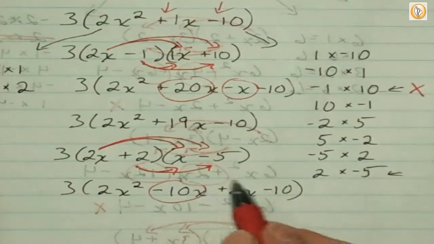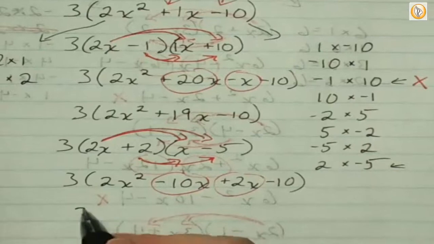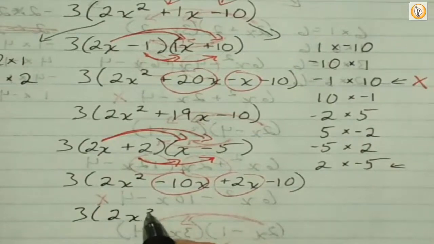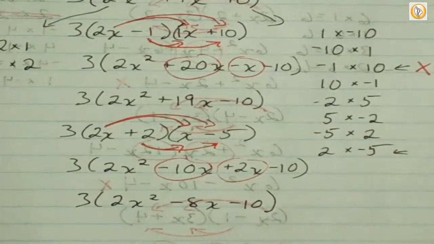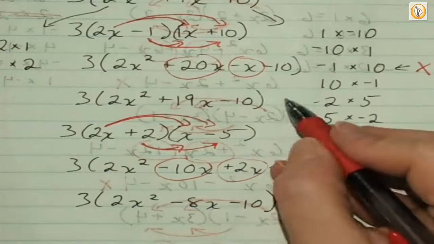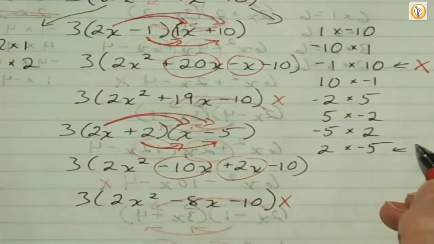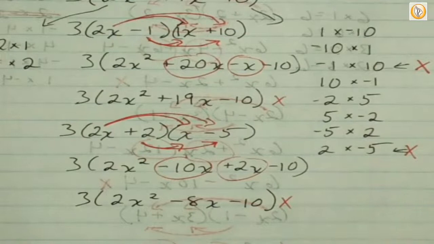Combine our like terms, and we get 2x squared minus 8x minus 10. Did that work? No. Let's try another one. Aiden, you want to help her out?